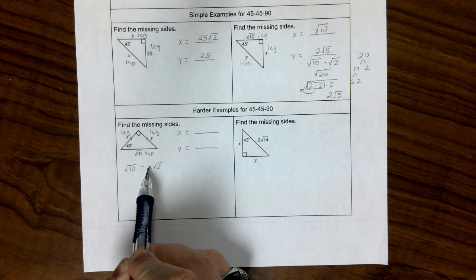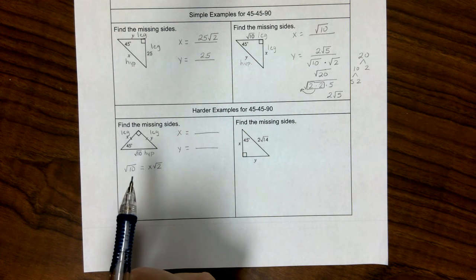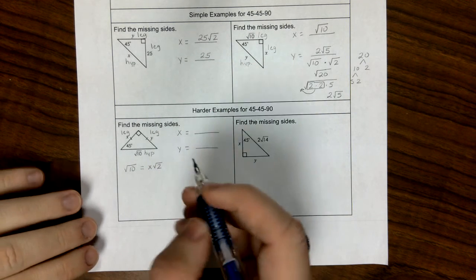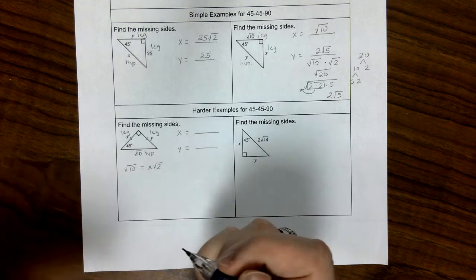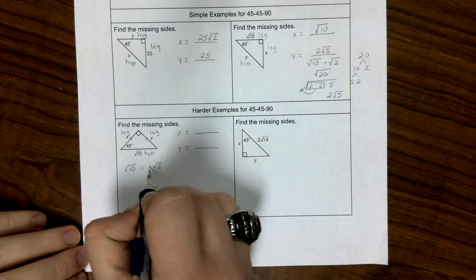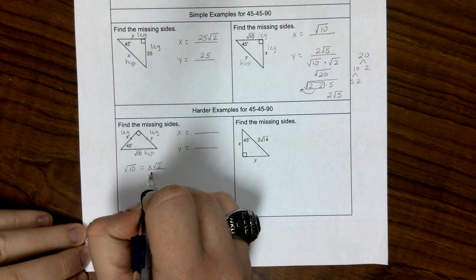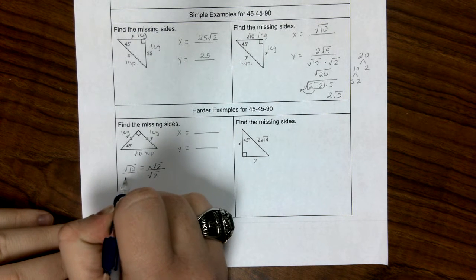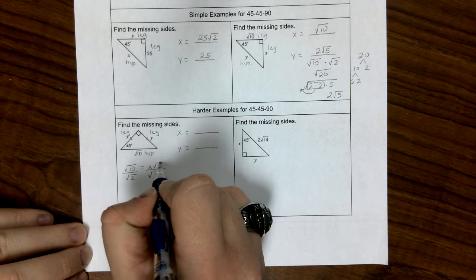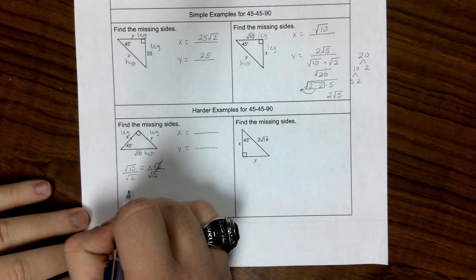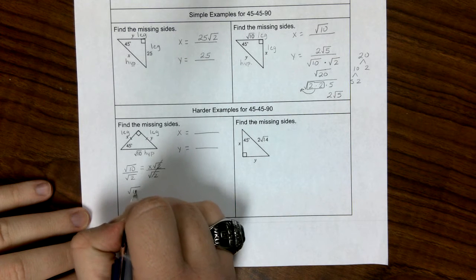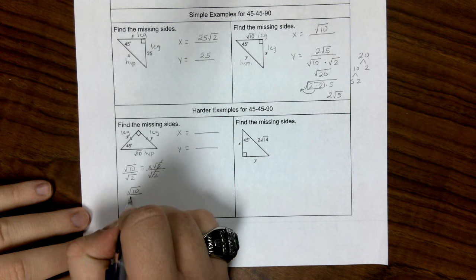We have to find the x. So to do that, we have to solve this equation. It's going to take a little bit. We're going to divide by square root of 2 on both sides. And so that's gone over here. So now we're left with square root of 10 divided by square root of 2.